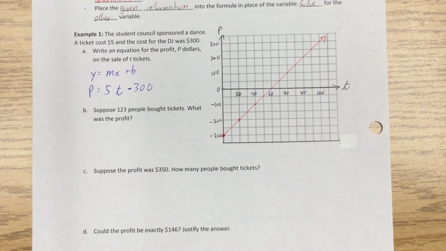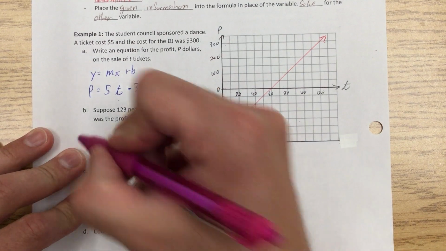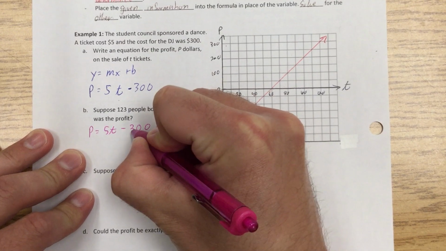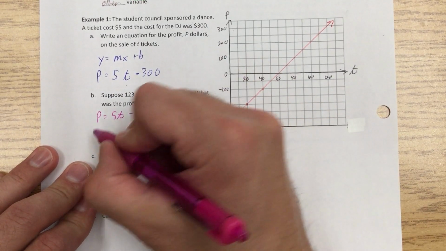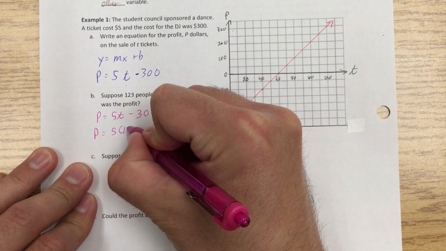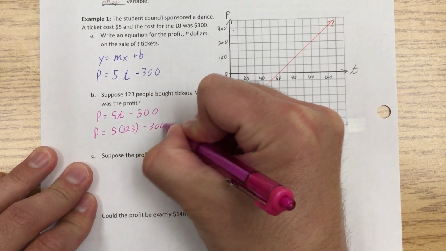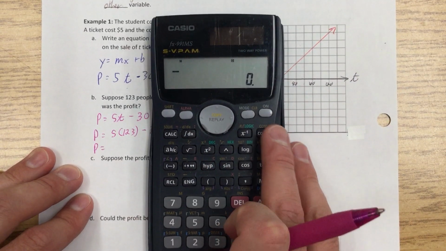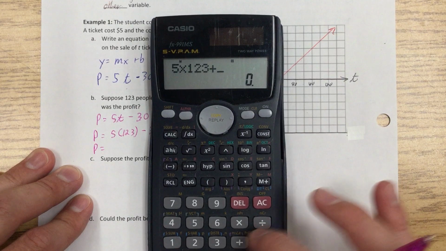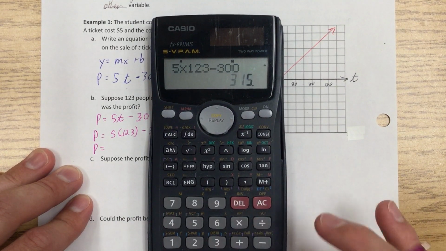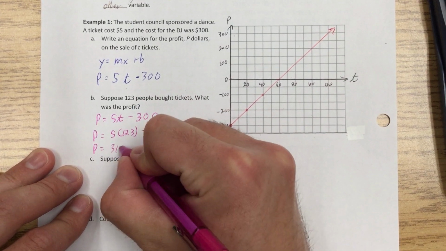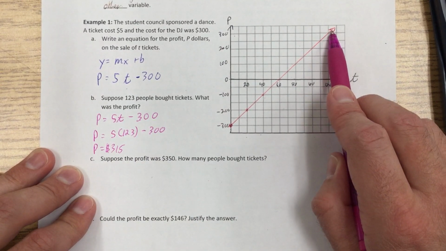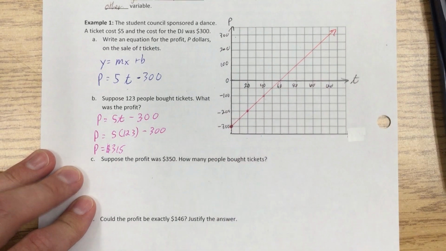All right, suppose we have 123 people that have bought tickets. What was the profit? Well, we're going to use our equation, 5t minus 300. We've done this in the past, so it shouldn't be that difficult. Okay, so the profit is equal to 5 times 123 people minus 300. And if we do the calculations, you can use a calculator for that. Hopefully you all know how to do that. We get a profit of $315. Now, if we look at 123, it's right about here, and we meet up with the graph, that's just over $300. I'd say our graph looks about right.